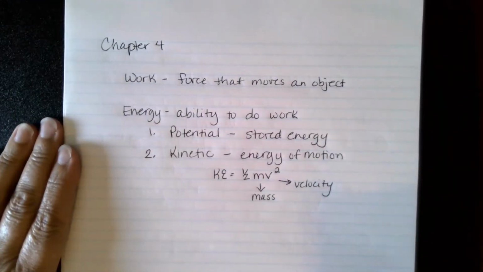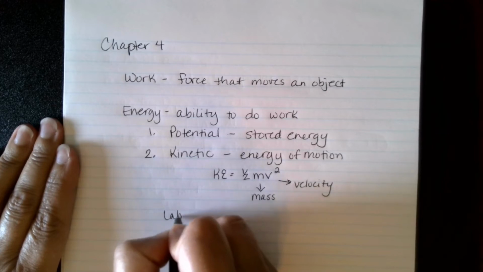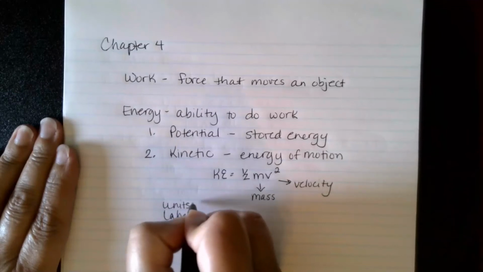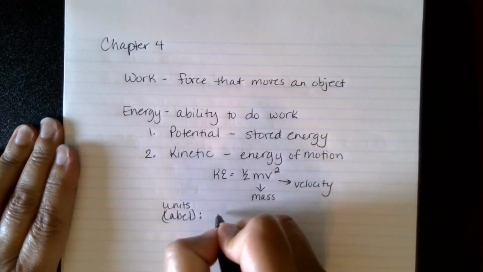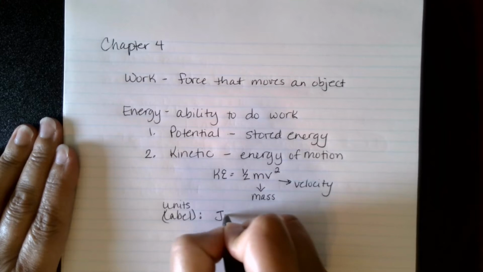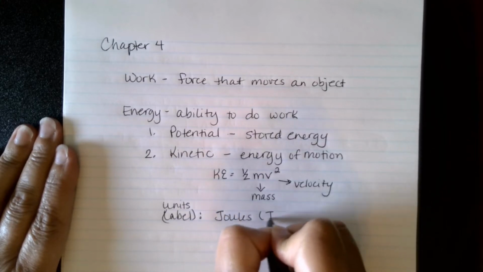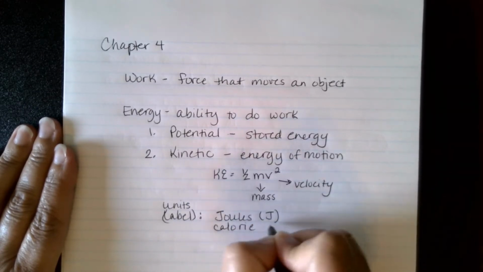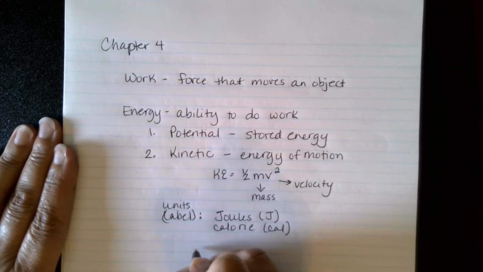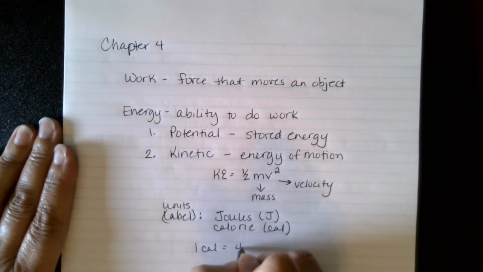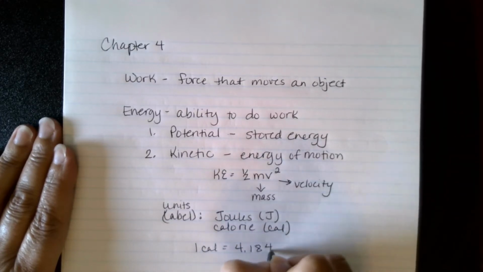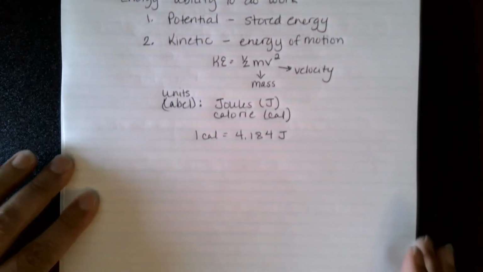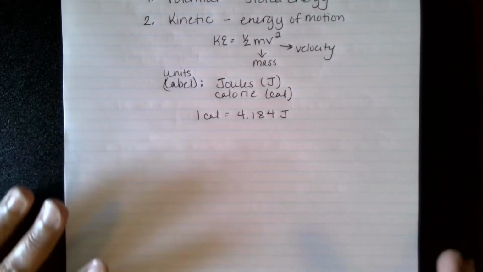And when we talk about units, I should say, units or the label, we could use joules, or the other unit is a calorie. And 1 calorie is 4.184 joules. And you could use that as a conversion factor then to go between joules and calories.